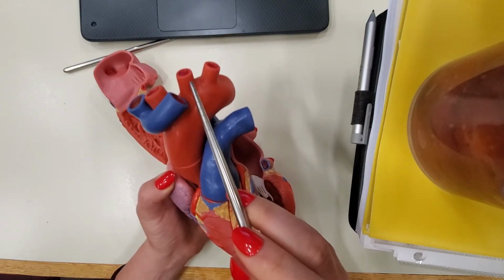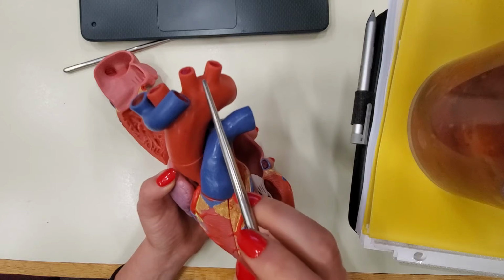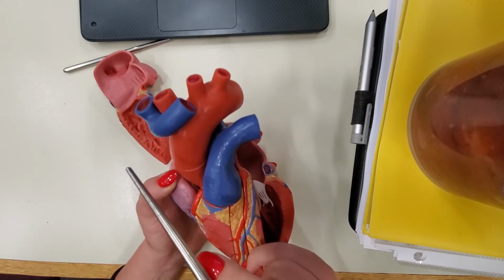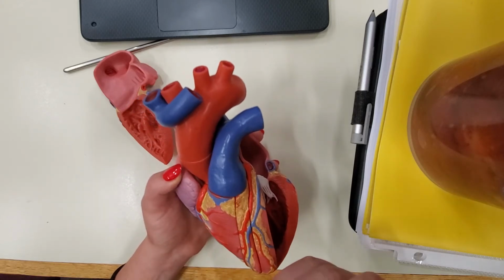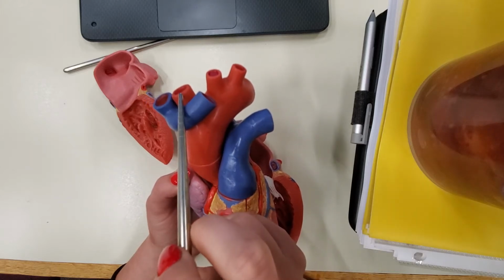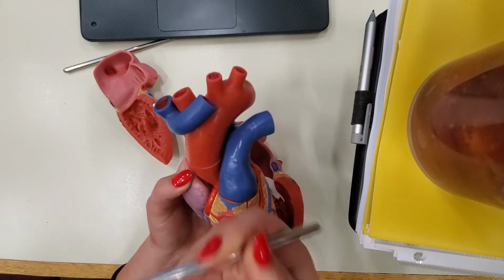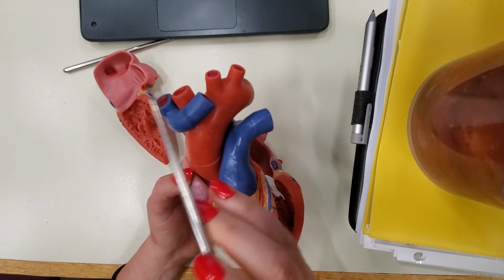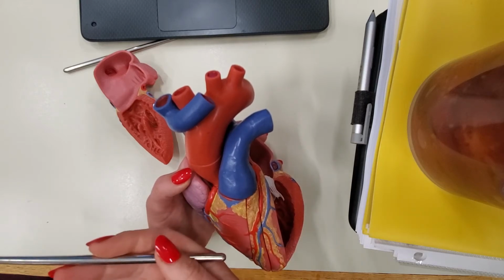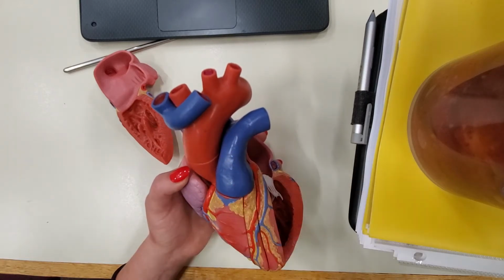If we have a left subclavian and carotid, we also want to have a right subclavian and carotid. But where are those coming from? They're coming from this brachiocephalic trunk, which we call brachiocephalic because brachio means arm, aka your subclavian, and cephalic means head, aka the carotid.